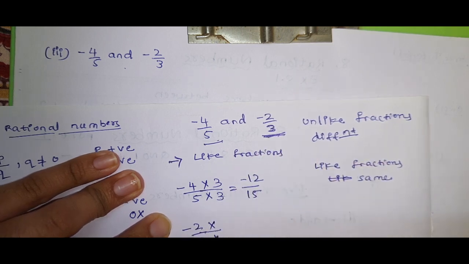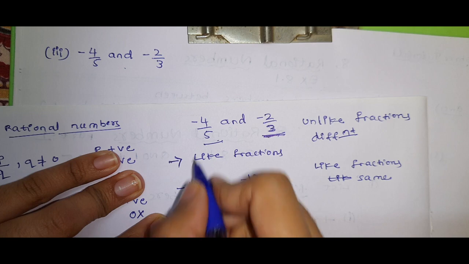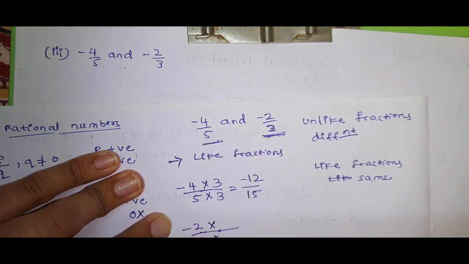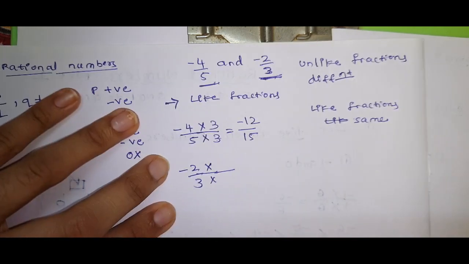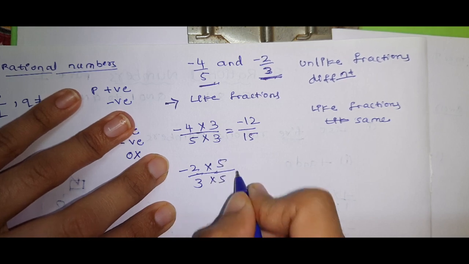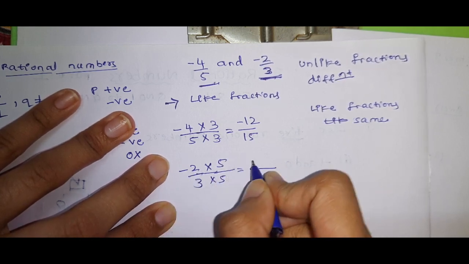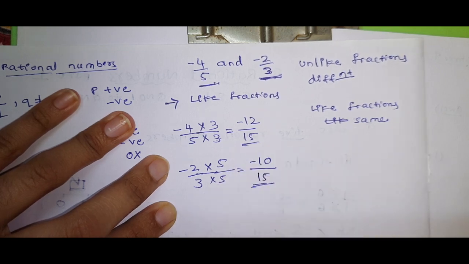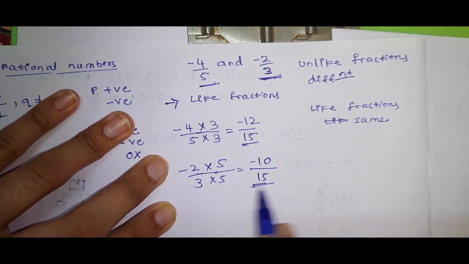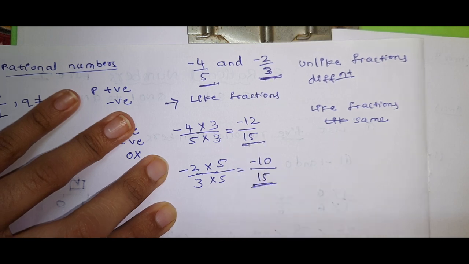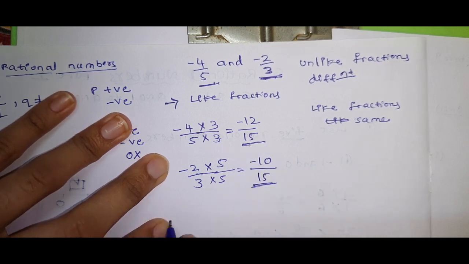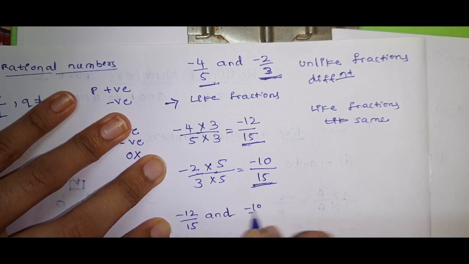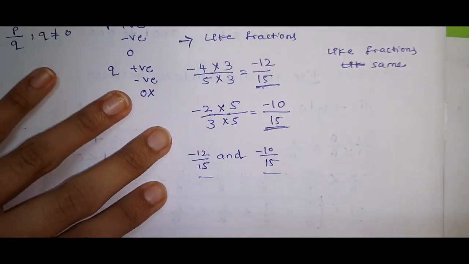To convert this into like fractions, I should multiply with the denominator of the other fraction, that is 5. Now, minus 2 into 5 is minus 10, 3 into 5 is 15. Now we got like fractions. We have converted unlike fractions into like fractions. So this will be minus 12 divided by 15 and minus 10 divided by 15. Now the denominators are equal or same.